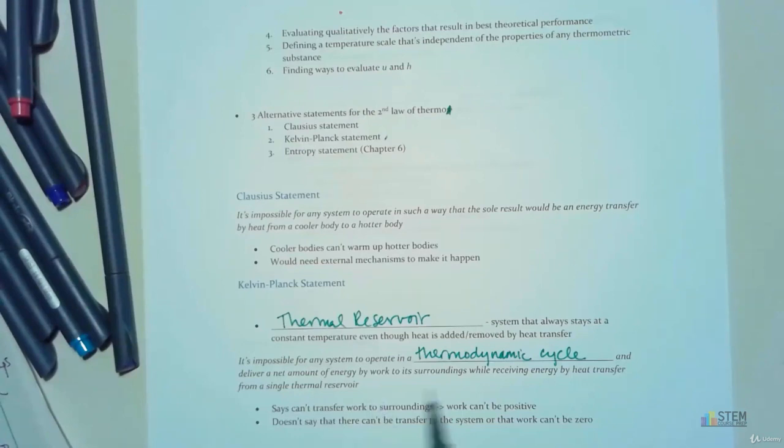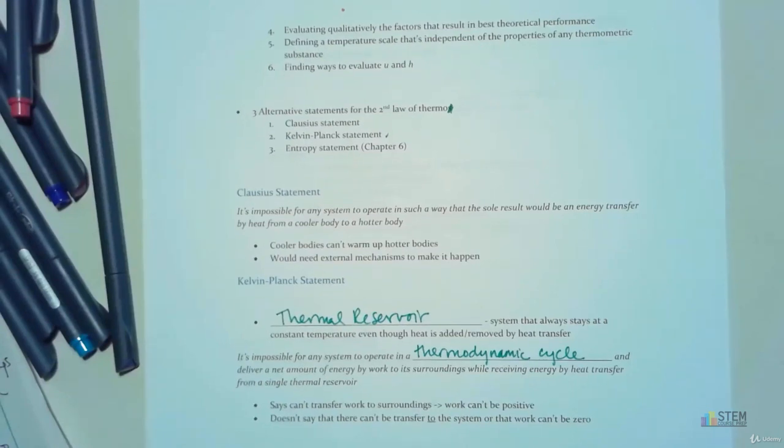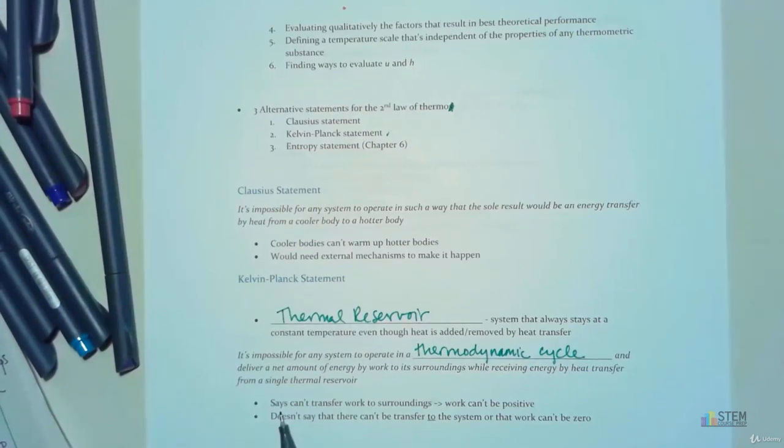Now, if you read it and think about what it's saying, your system is not going to be able to deliver energy by work to the surroundings while only getting energy by heat transfer from this one single reservoir. You're going to need something else to help you out there. Now, our statement says that we can't transfer work to the surroundings.